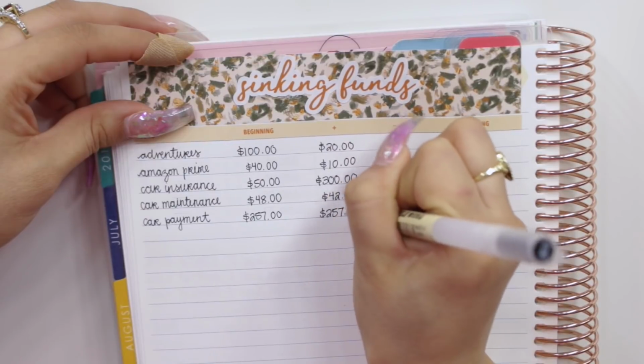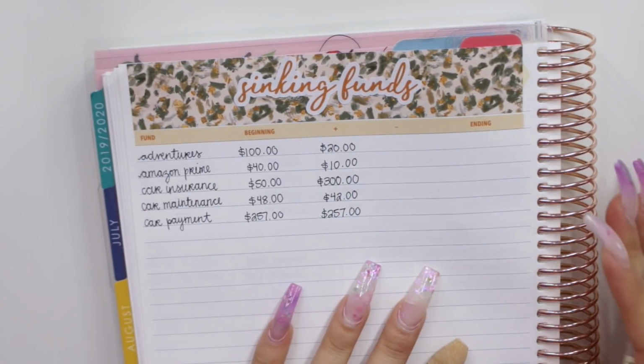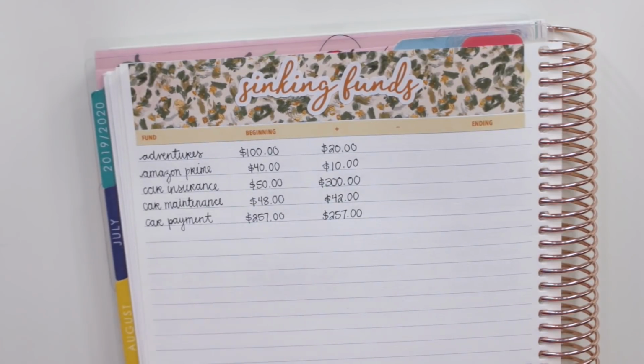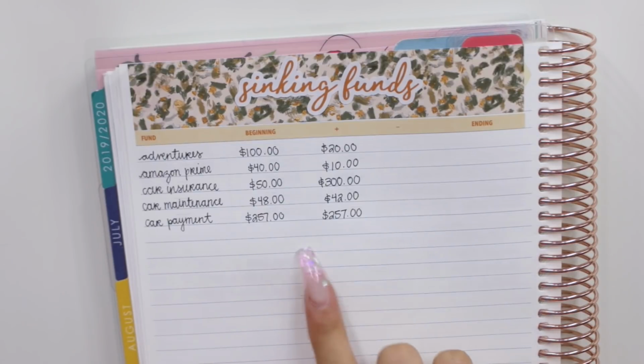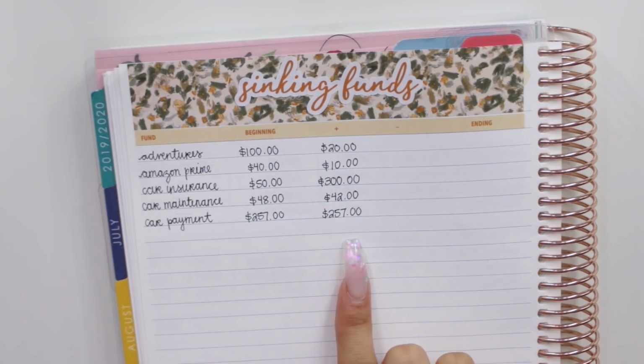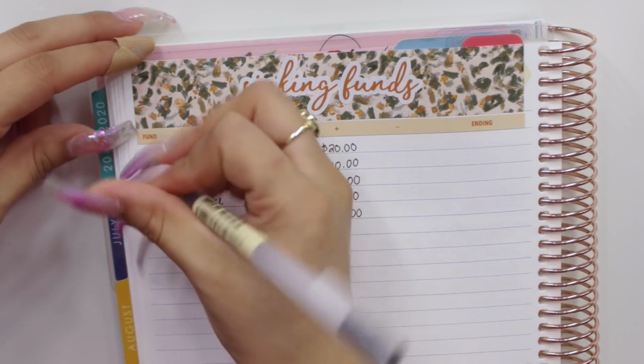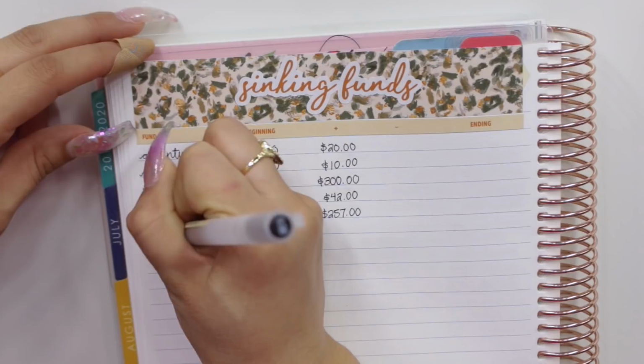Like I mentioned, the reason I have car payment as a sinking fund is because I want to have at least 2 months' worth of payments in it, just in case something happens, an emergency or anything like that, and I am set for 2 months rather than just paying it monthly, and let's say an emergency happens and I have to scramble to find $257. I've been liking having it as a sinking fund, and it's probably going to stay there. So that is that.